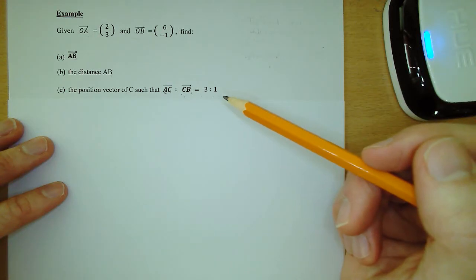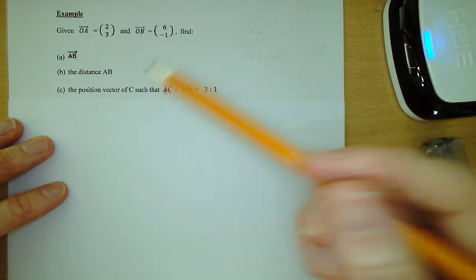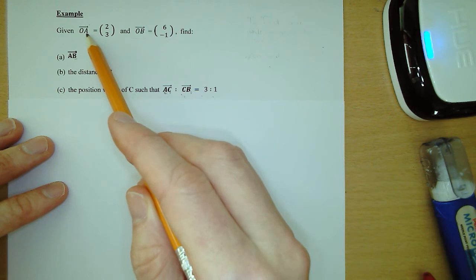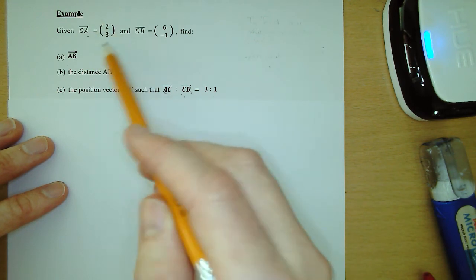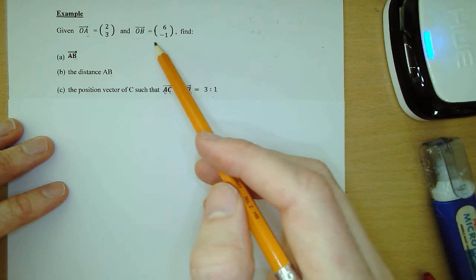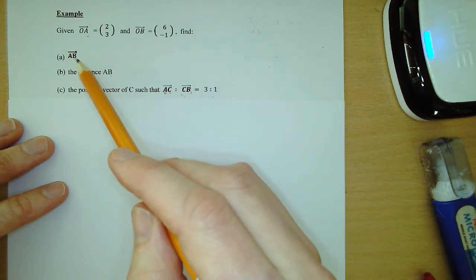We're now going to find an unknown vector when you're given other vectors between points. So if we look at this question here, it gives us the position vector of a point A in column form. It gives us the position vector of a point B in column form. And then it asks us to work out the displacement vector AB.